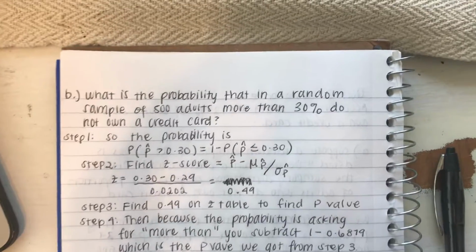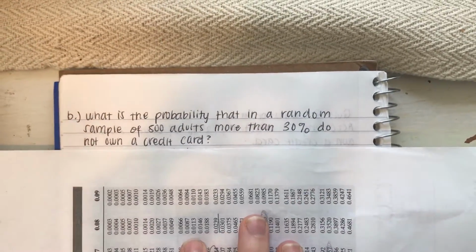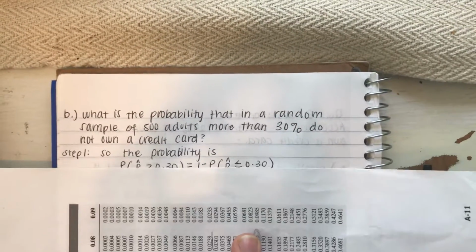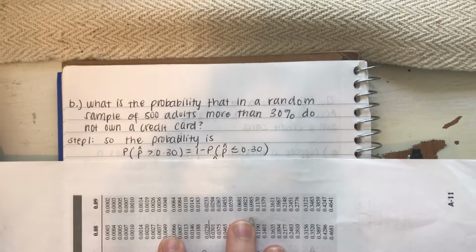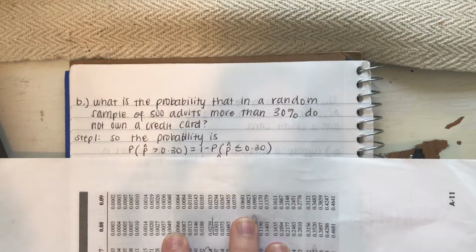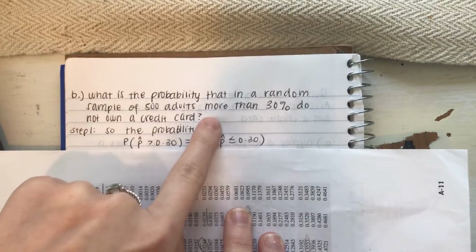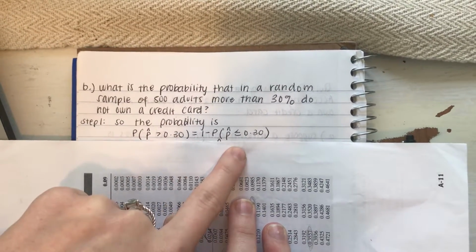So next we have problem B. What is the probability that in a random sample of 500 adults, more than 30% do not own a credit card? So first, step 1, we have to determine what the probability is asking: p-hat is greater than 0.30. And because the question says more than, we know that at the end we're going to have to do 1 minus the p value.